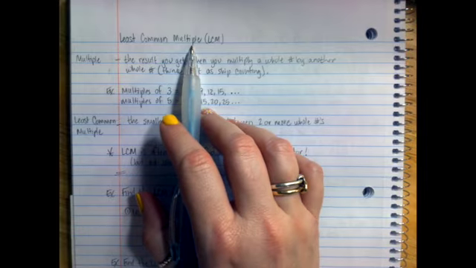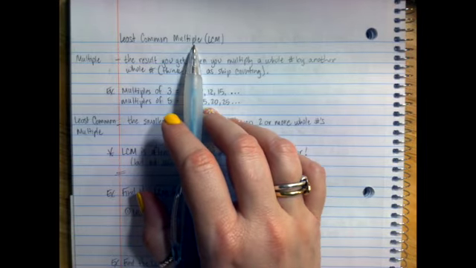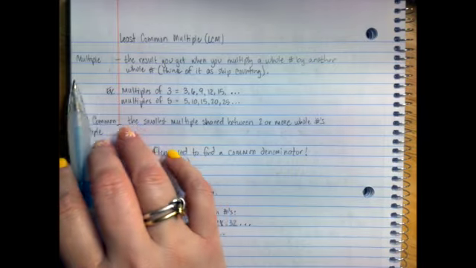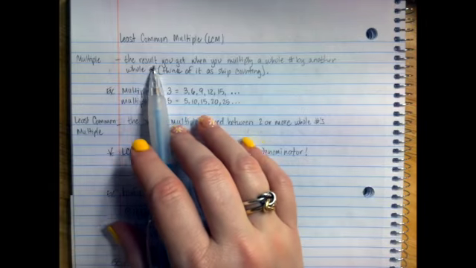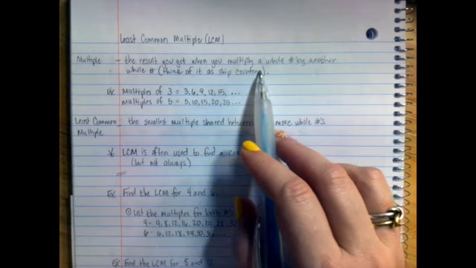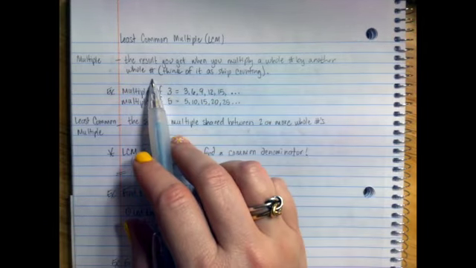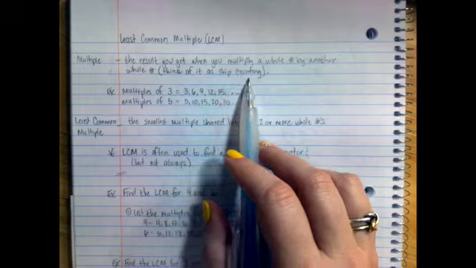All right, this tutorial is about the least common multiple, most commonly referred to as the LCM. So first of all, let's break this down. The word multiple means the result you get when you multiply a whole number by another whole number. You need to think of it as skip counting.